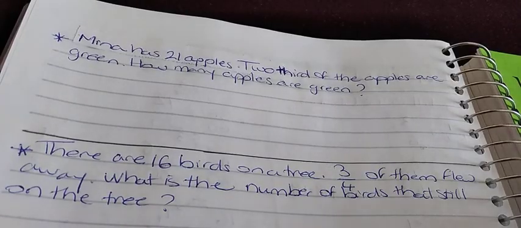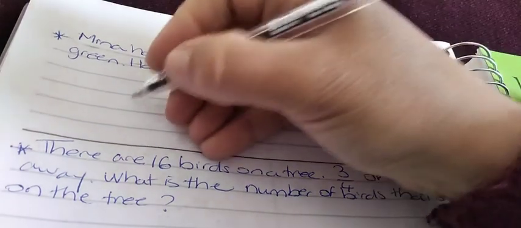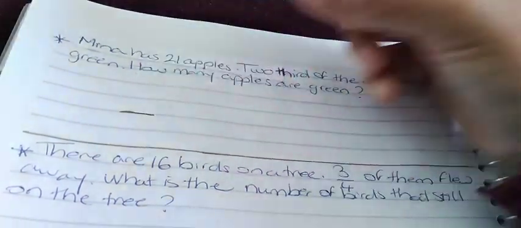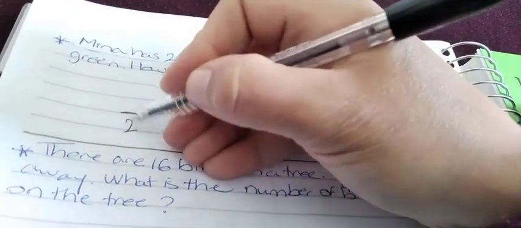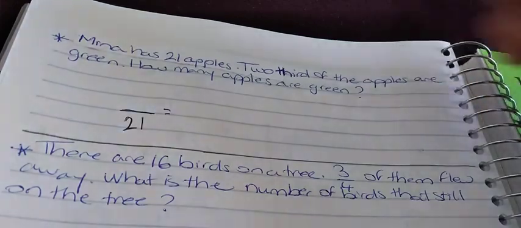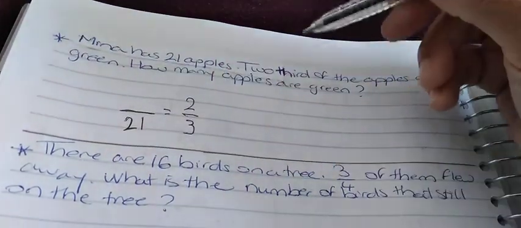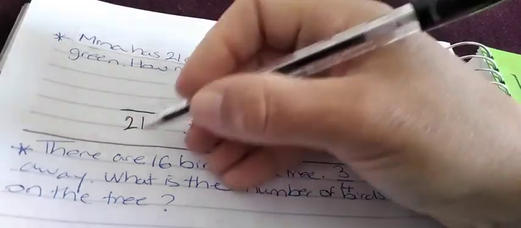Mina has 21 apples. 2/3 of the apples are green. How many apples are green? So the total number of the apples is 21. So we write it in the denominator, okay? And 2/3 of them are green. 2/3. So how many apples are green? So here 21.